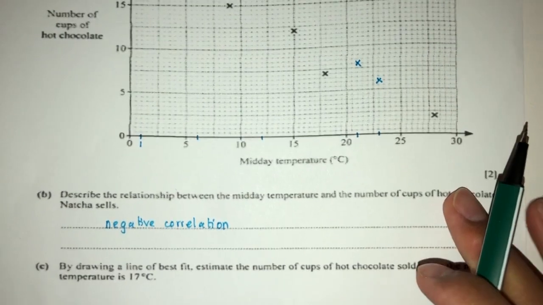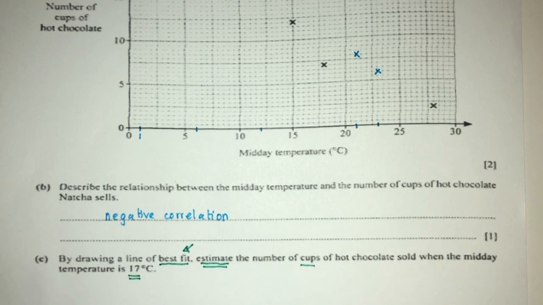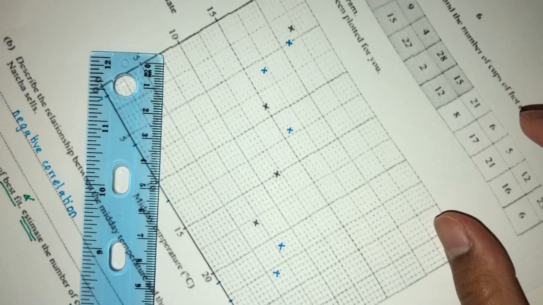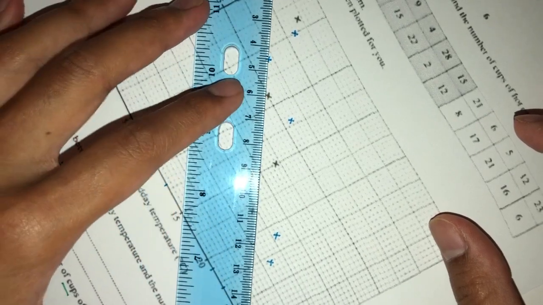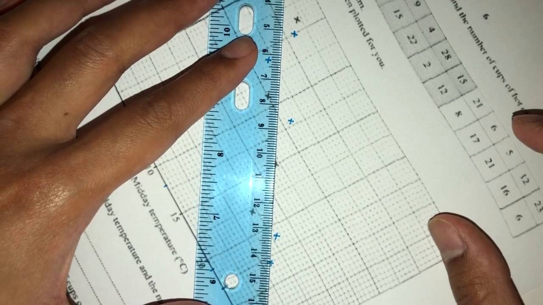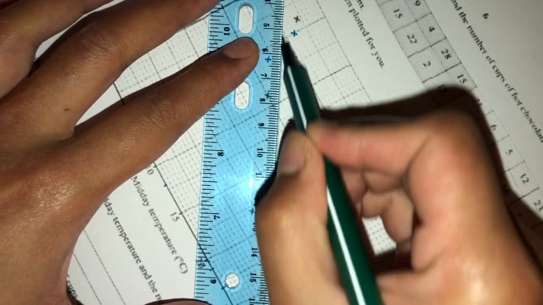Now let's move on to part C. By drawing a line of best fit, estimate the number of cups of hot chocolate sold when the midday temperature is 17 degrees. So first we have to draw the line of best fit. Try your best to draw your line which passes through most points. Let me see what I can do here. I can choose these points right here. So this will be my line of best fit.